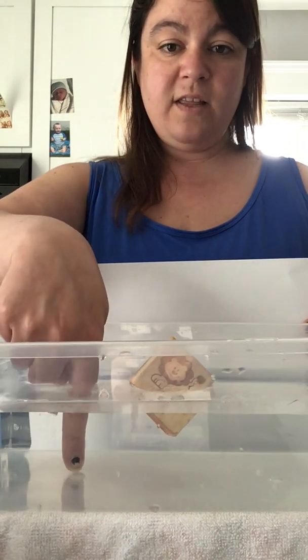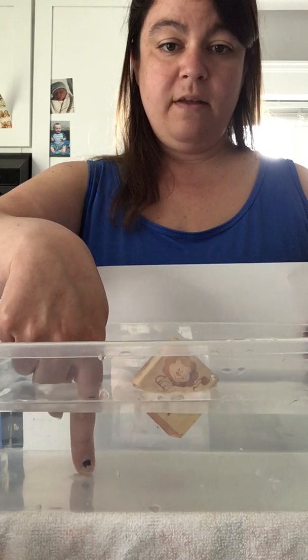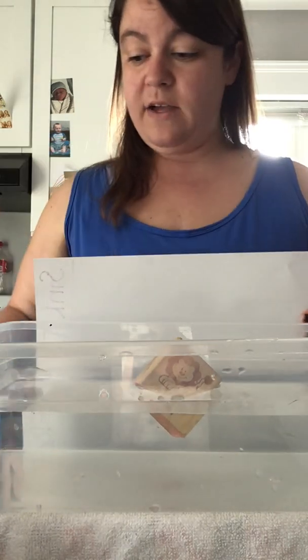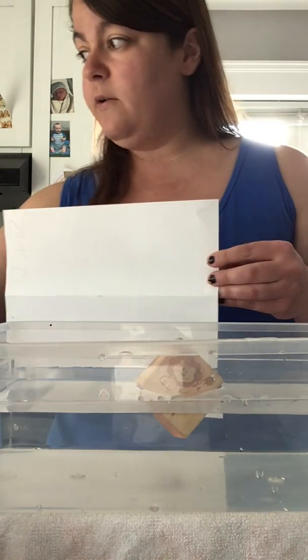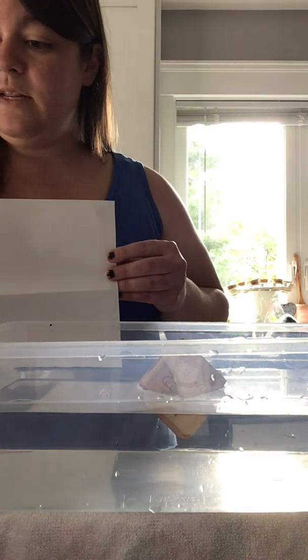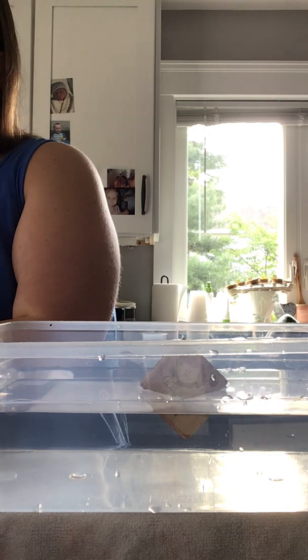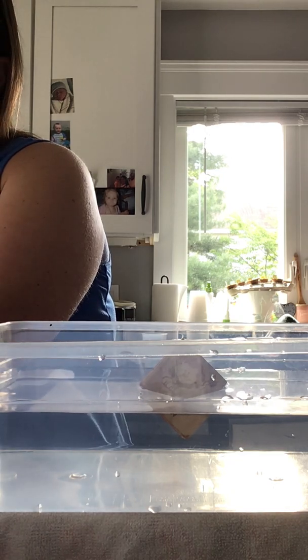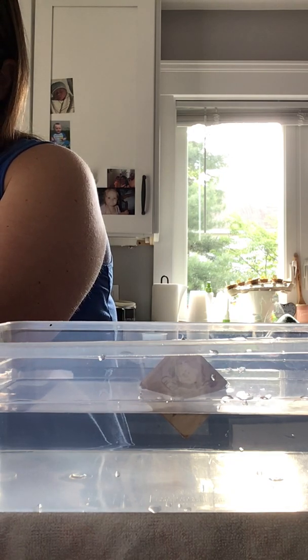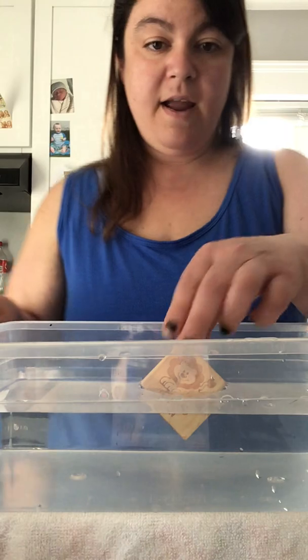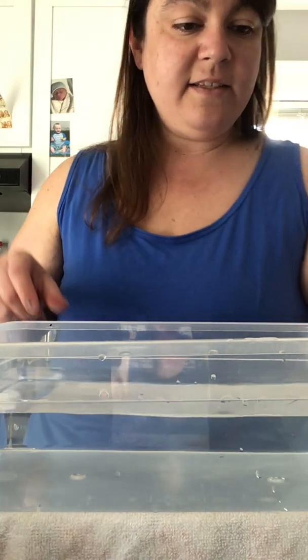It's not touching the bottom, my finger's at the bottom. It's kind of floating up on top. So Miss Katie's going to write down that our block floats.